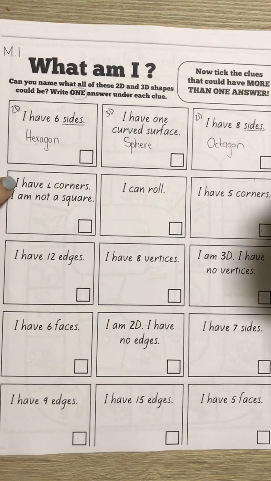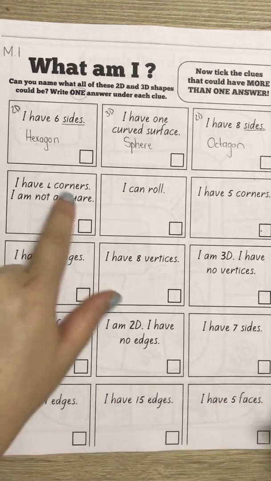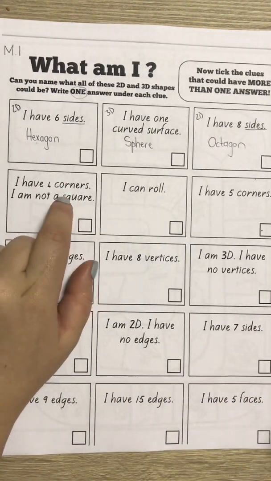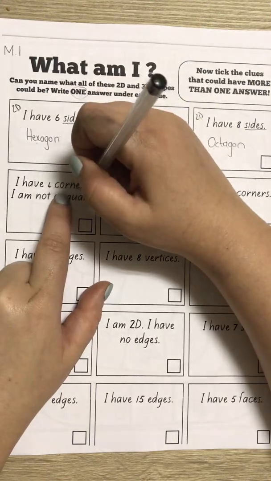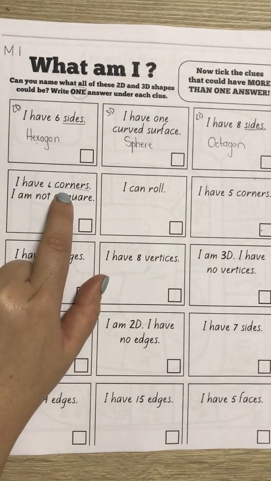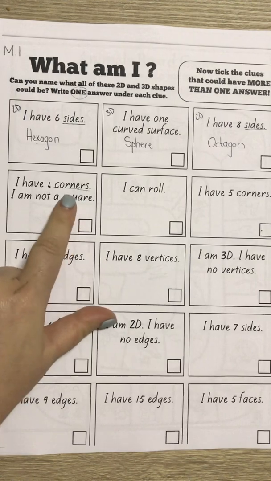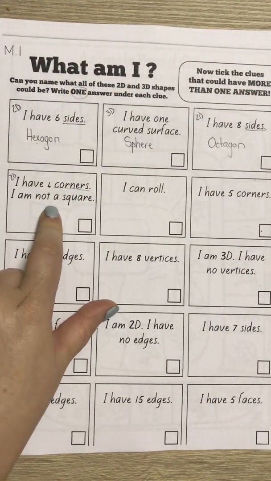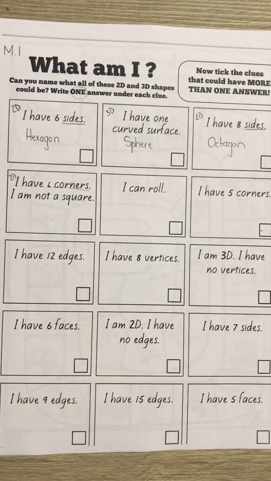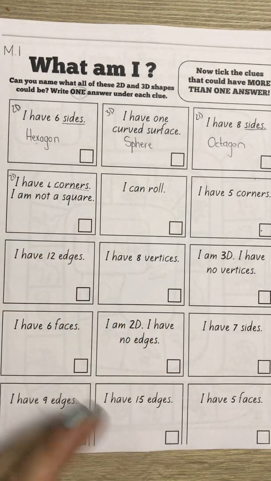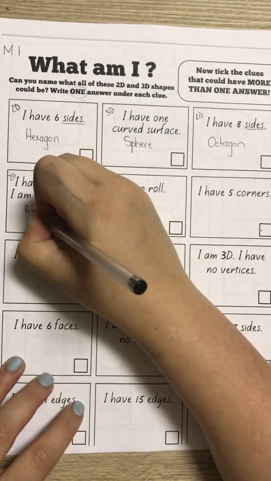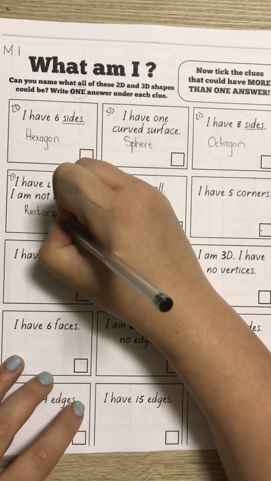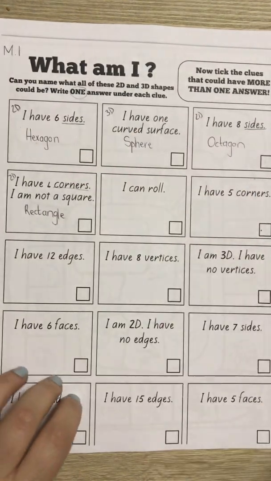This one. I have 4 corners and I'm not a square. Okay, so this shape has 4 corners. The fact that it said corners means it is a 2D shape, because if it was a 3D shape, it would say vertices. But it's saying corners, so it's a 2D shape. I have 4 corners. I'm not a square. So another 2D shape that has 4 corners but is not a square is a rectangle. There are other answers that you can write in there.